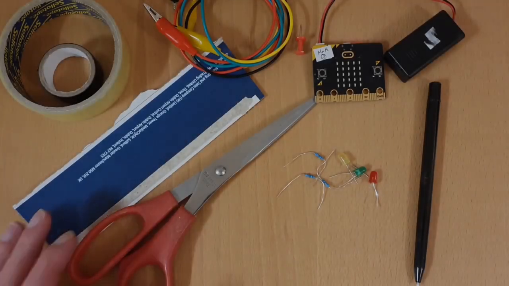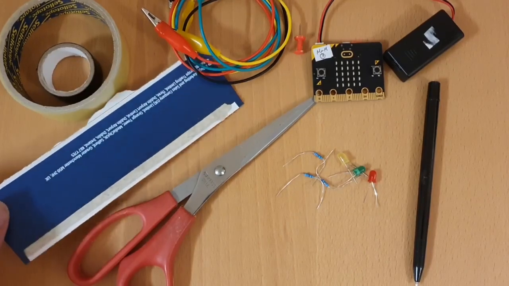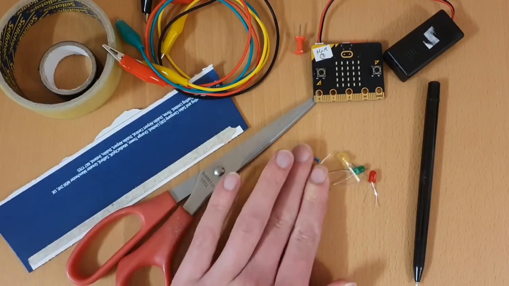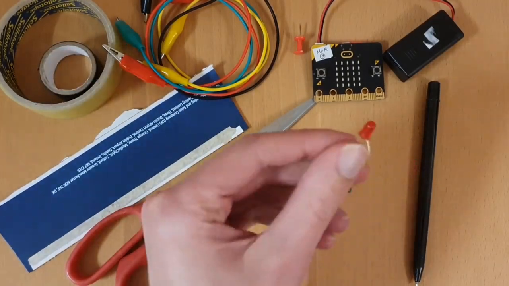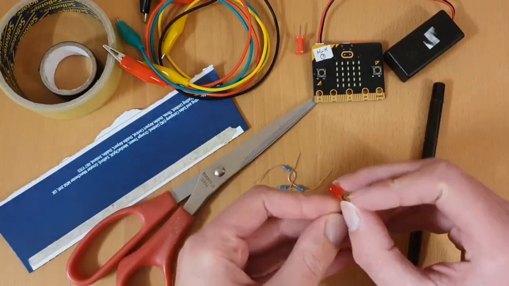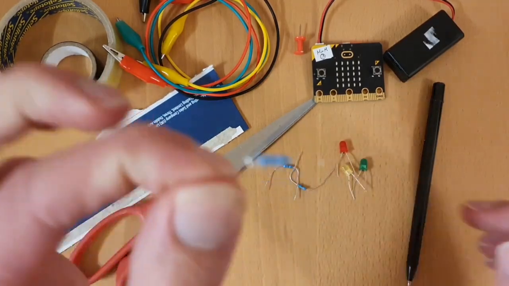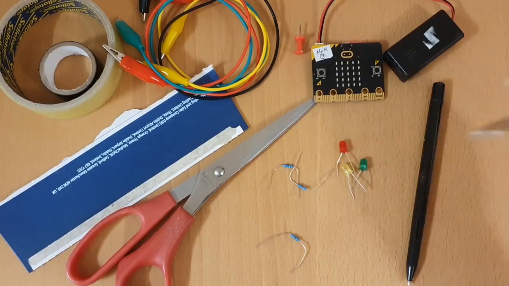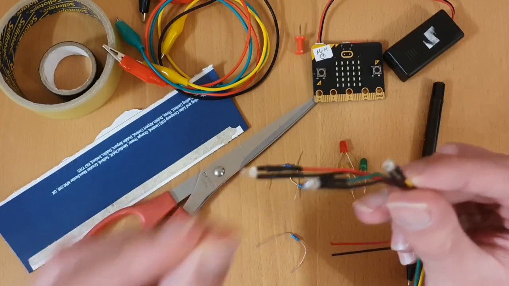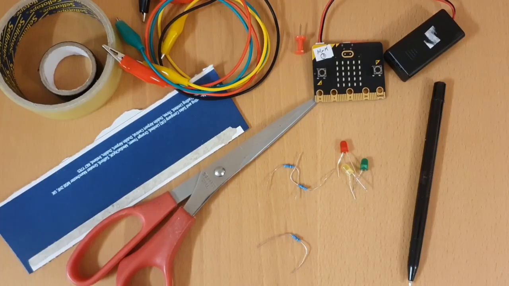So here are the materials you will need. You'll need a bit of cardboard, doesn't need to be very big. This is part of a cereal packet. You'll need tape, you'll need 4 crocodile clips, and you'll need a red, a green, and an amber LED. You will also need some resistors with these. I have used 10 ohm resistors. Now, you might have LEDs that already have resistors built in. That makes things easier, but I'm going to show you creating them with these.